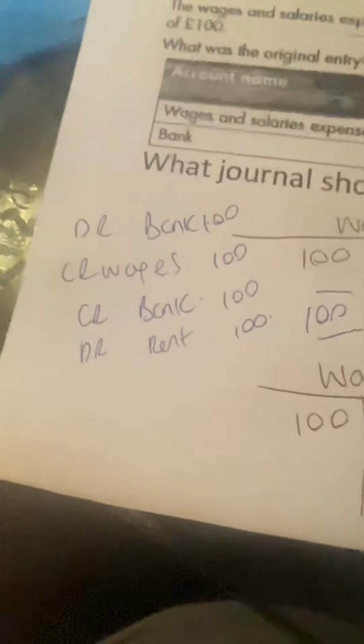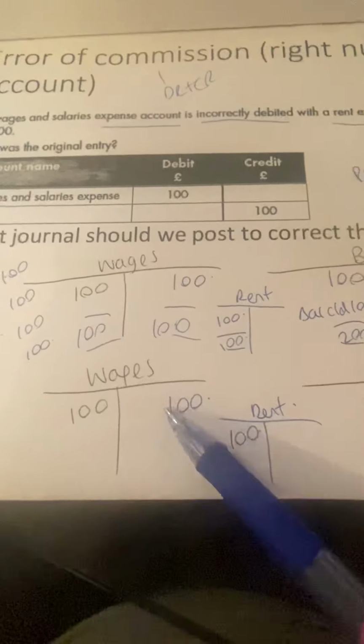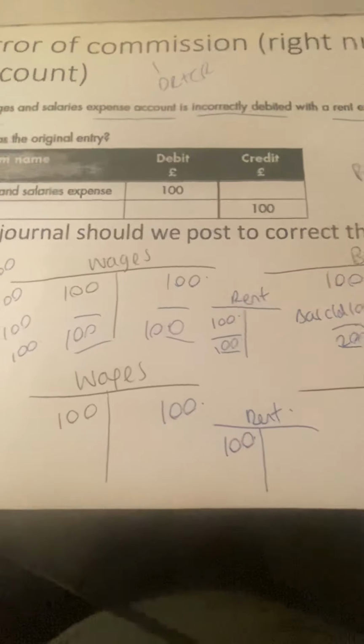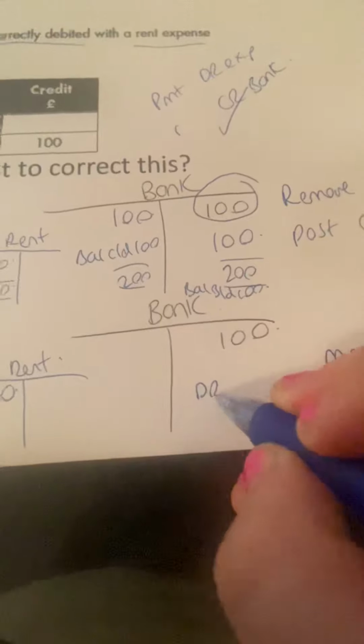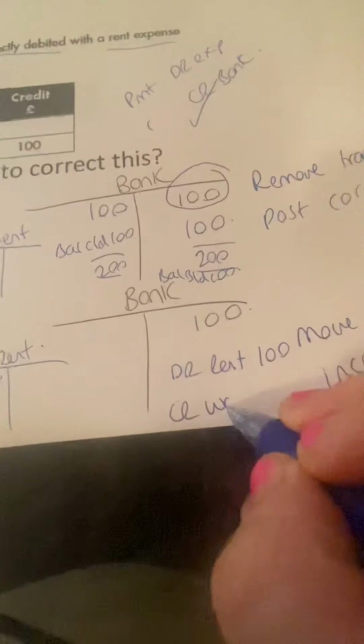And again, now if you look, this is the same as above. Wages cancels each other out. Rent is ending up with £100 on the debit side. So this would have been debit rent 100, credit wages 100. Okay.